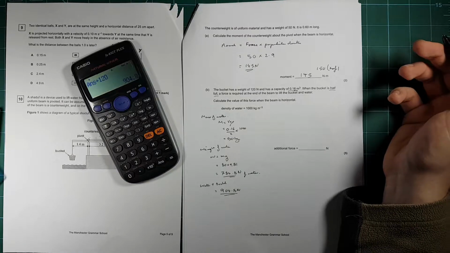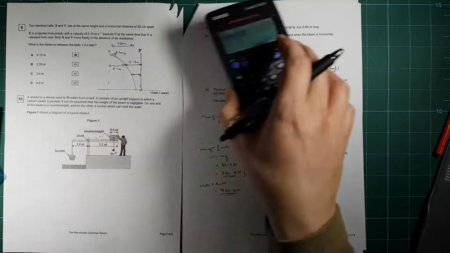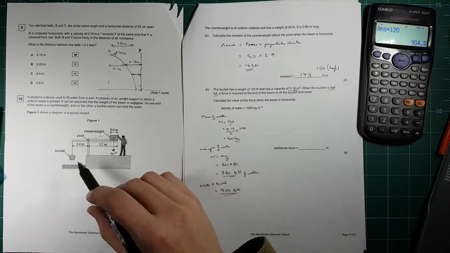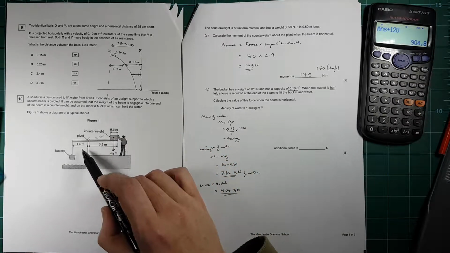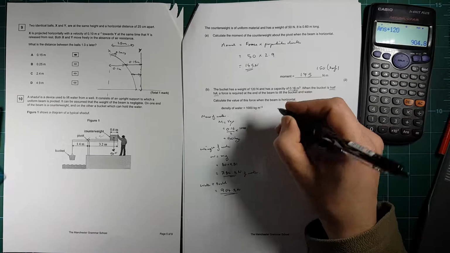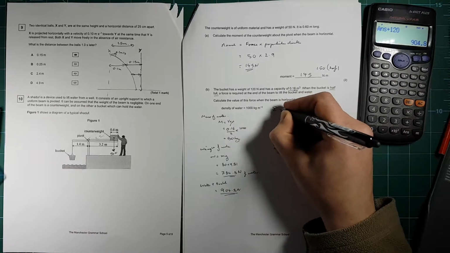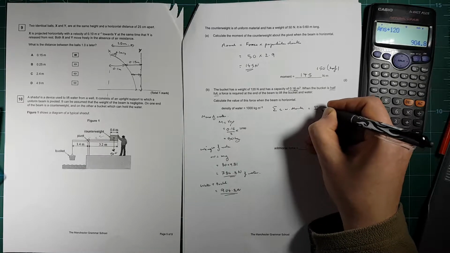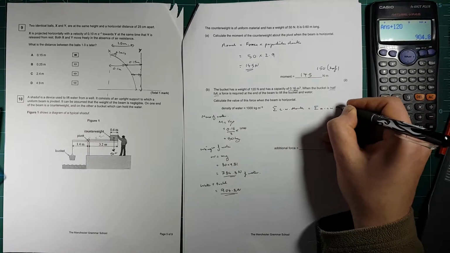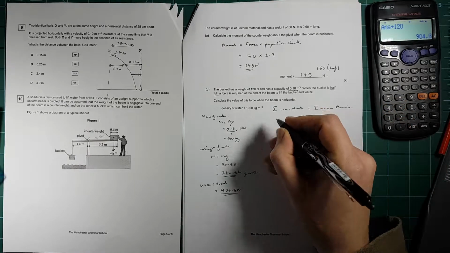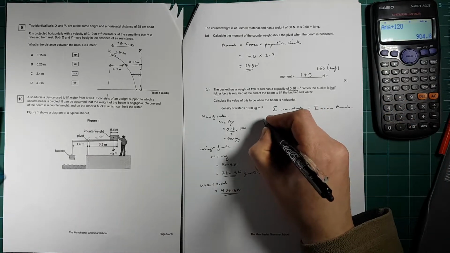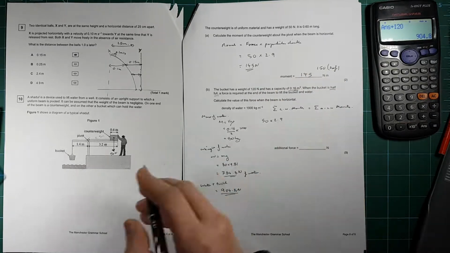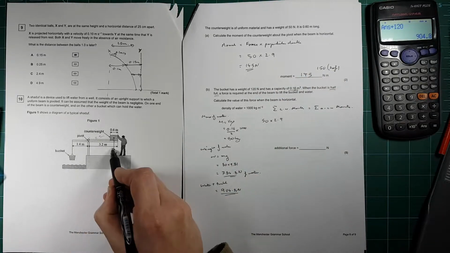Right, now we can use the law of moments, the principle of moments. So we have total clockwise moments equals total anti-clockwise moments. So clockwise moments, we have 50 newtons times 2.9 meters, that one and that one, that force there.